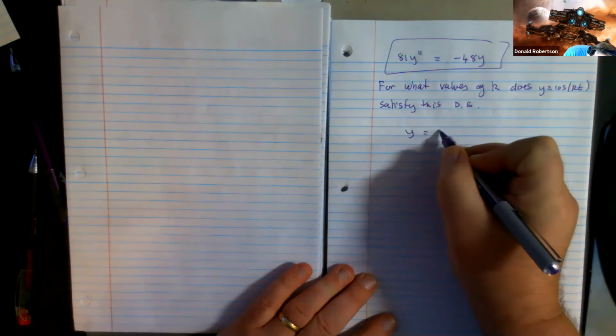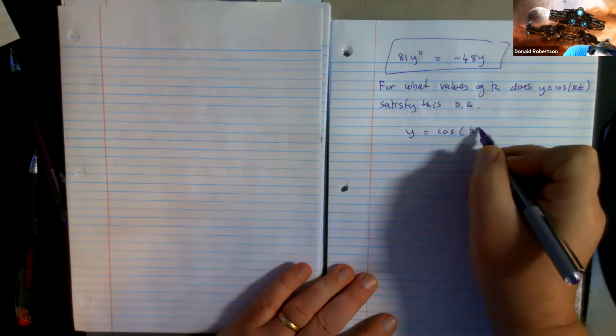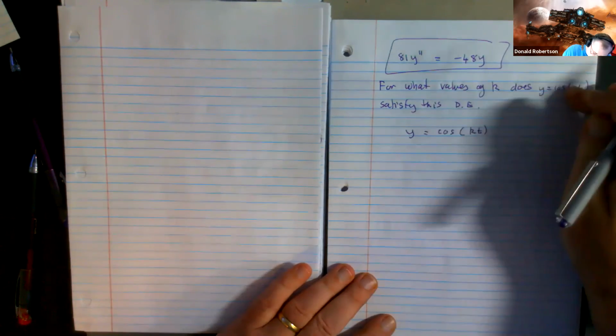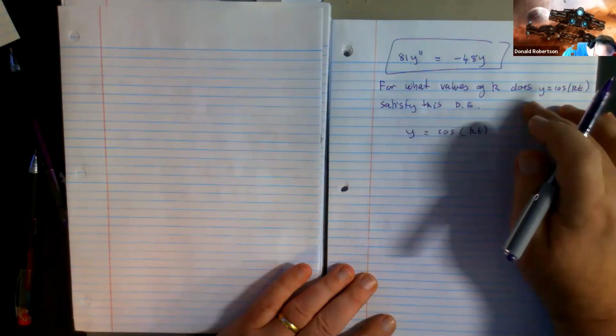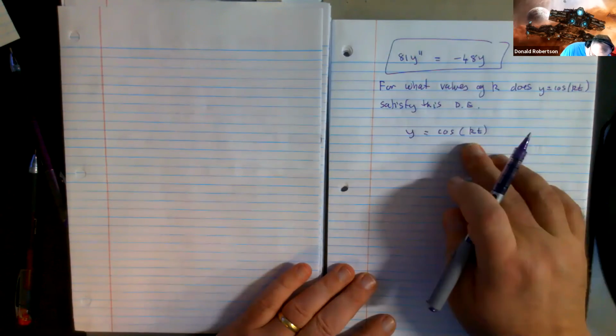So here's a differential equation. For what value of k will this guy be a solution? So I'm assuming that there are certain values of k that it works and other values of k that don't work. And our job is to find what value or values of k does this satisfy. Well, I'm going to start with cosine of kt. Now, since I know that this will be a solution, I'm not testing is it a solution. What I'm testing is what k needs to be for it to be a solution.